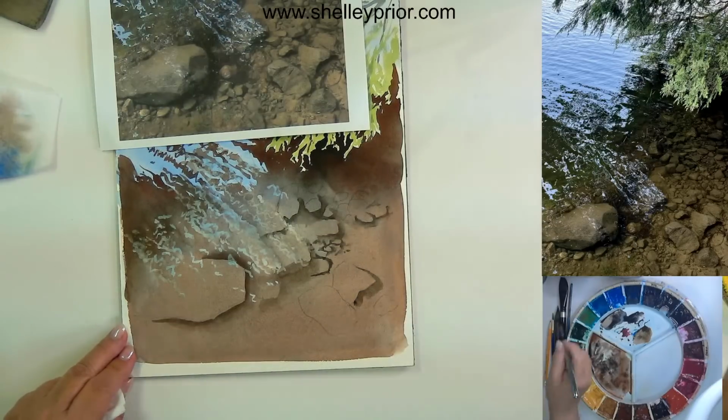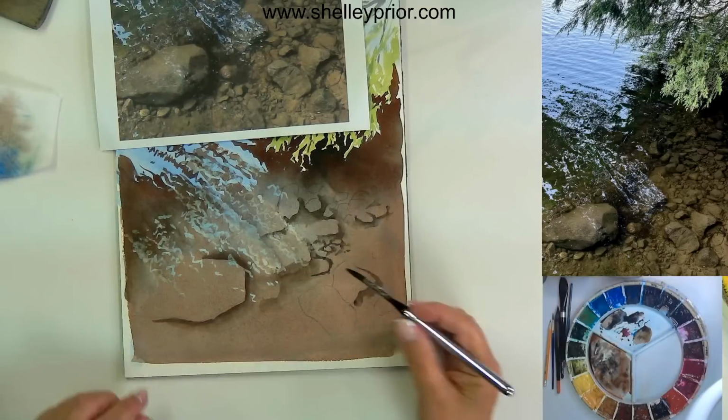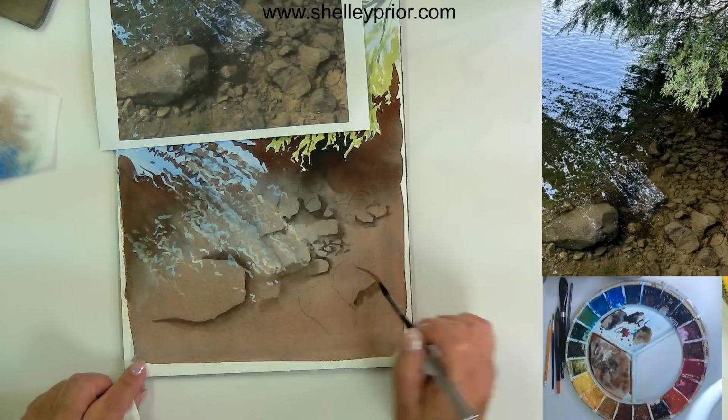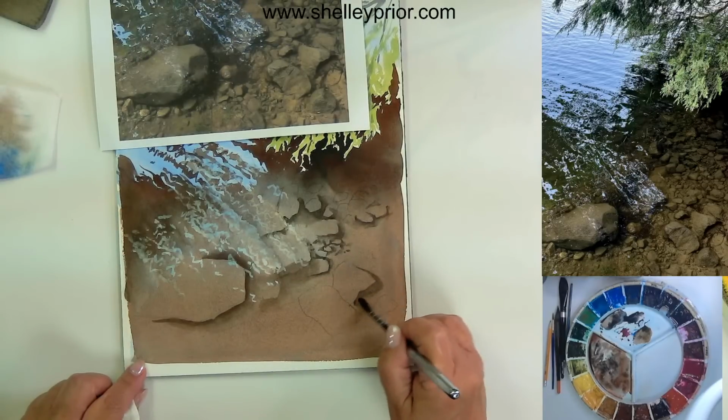Sometimes you have a wider shadow. So soften these edges. Don't try to take on too many or they will dry before you get back to them.